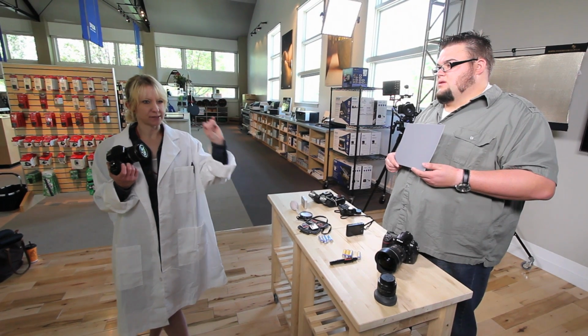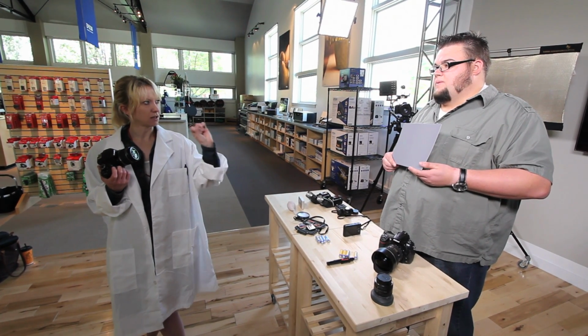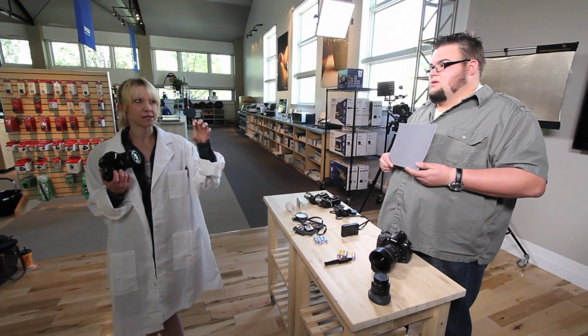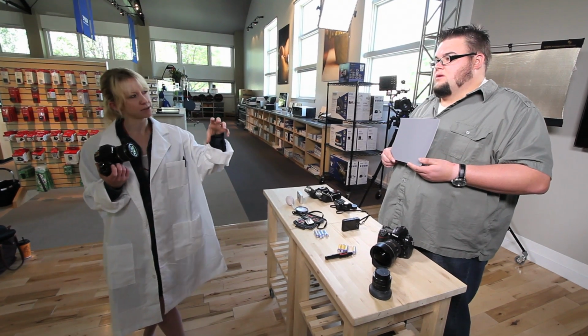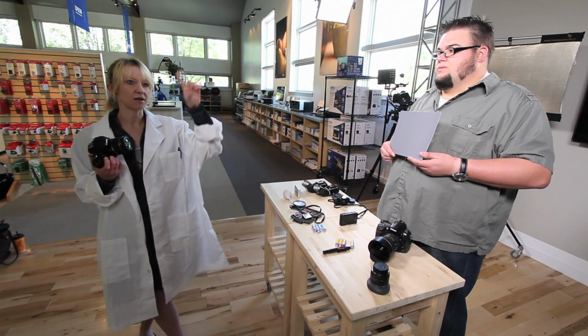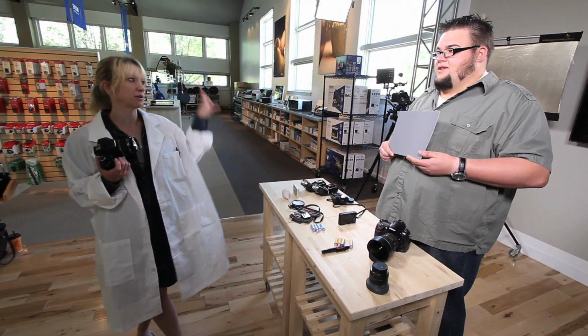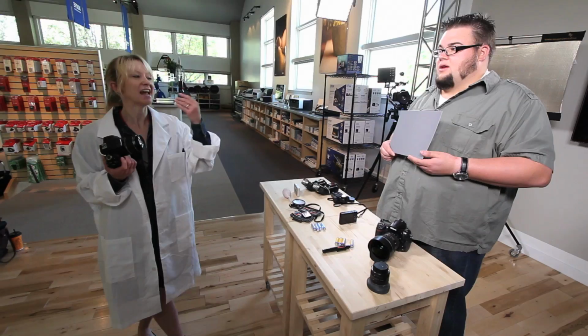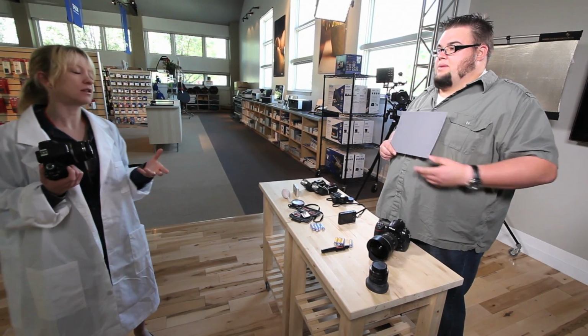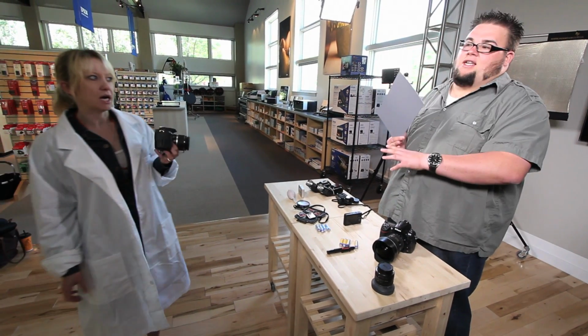Now, the other thing about spot metering, if you set it to spot, it's going to read about an 8% area to give you a light reading. Center weighted, I think it's about a 14% area approximately. And then the evaluative or matrix will take into account all of the lights and give you an averaged reading. It's like taking everything and mixing it together.